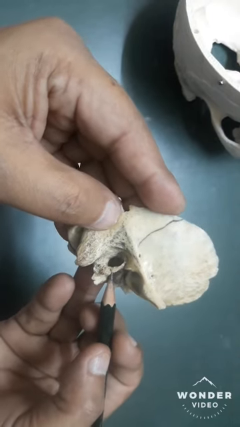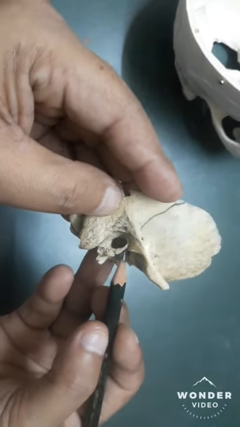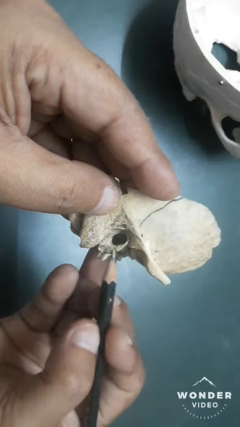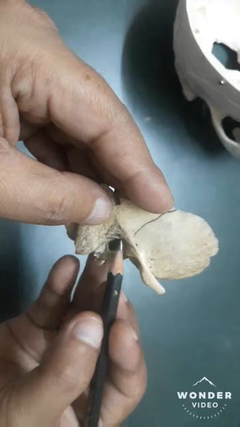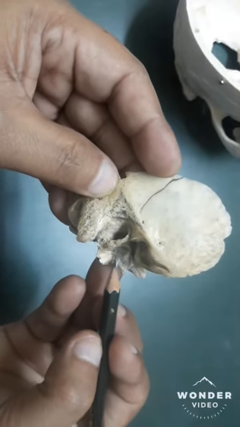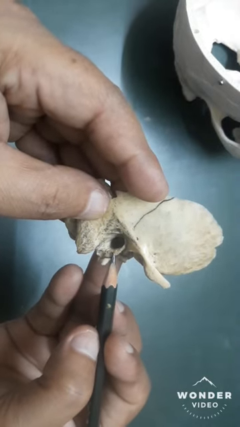And one more thing is left. The tympanic part forms the anterior wall, floor, and lower part of the posterior wall of the external acoustic meatus. So what is the contribution of the tympanic part in the formation of the external acoustic meatus?